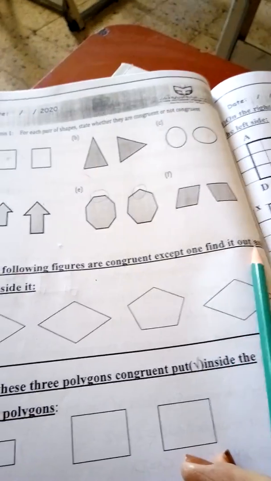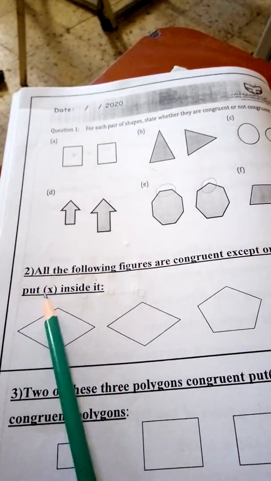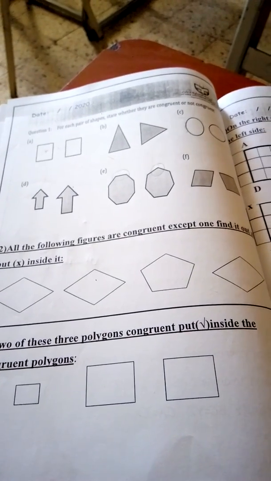Number 2. All the following figures are congruent except one. Find it and put a cross inside it. I have 4 polygons. Which is not congruent? Of course, this. Okay.